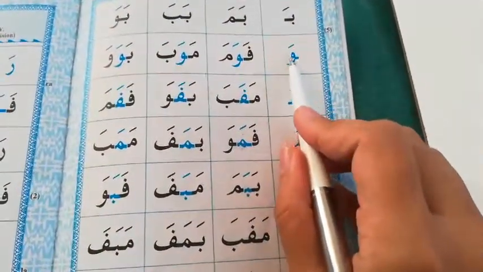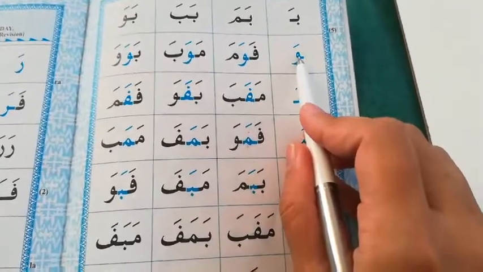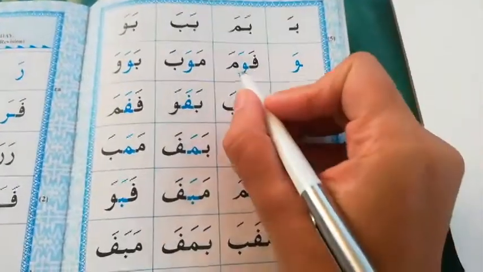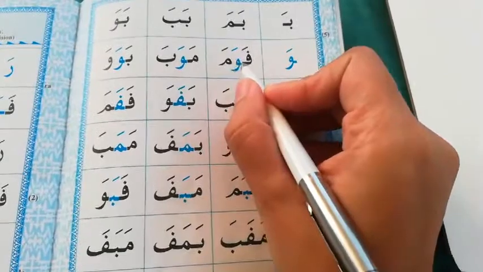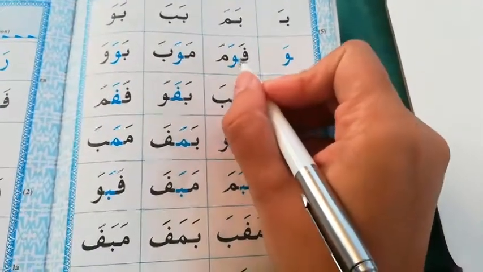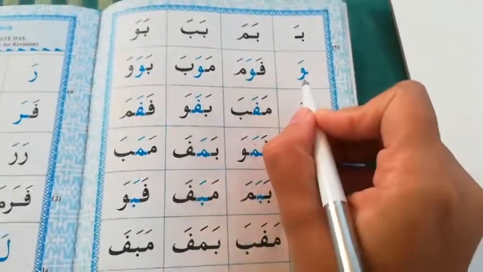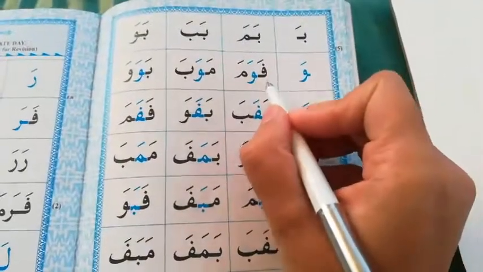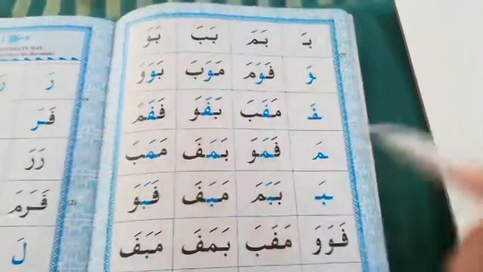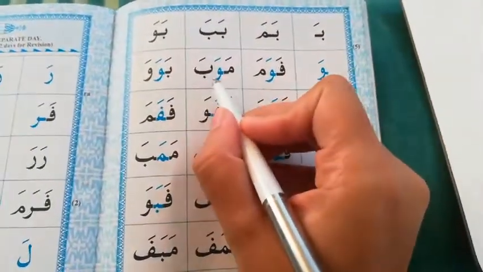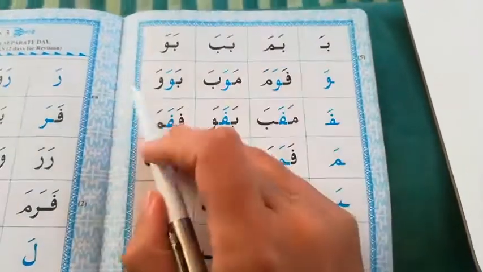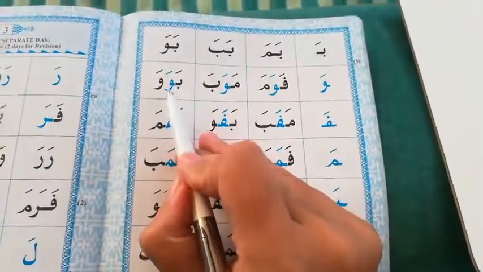Next line. Wa, if it's joining from before, but wa will not join after. Okay, wa cannot join after, it can only join before. Wa, fa, wa, ma. Ma, wa, ba. Ba, wa, wa.